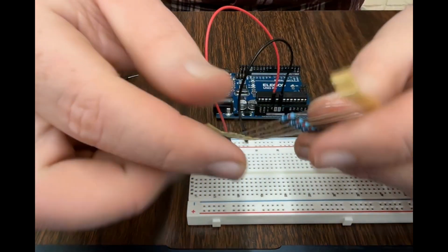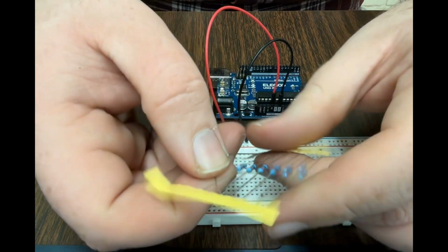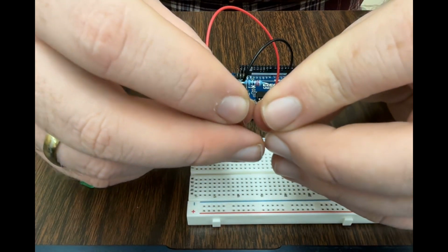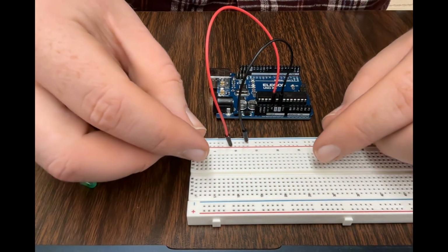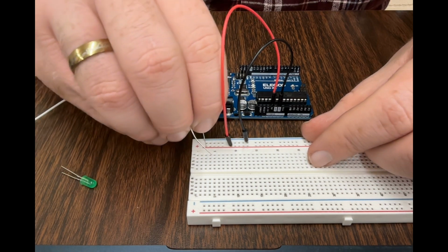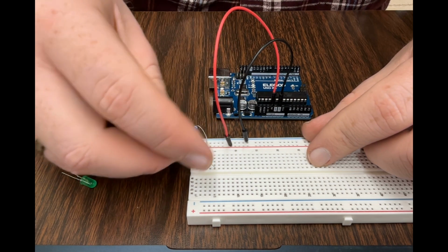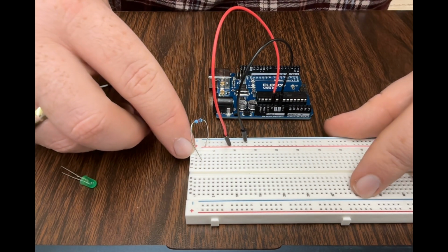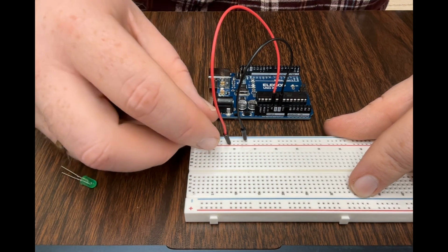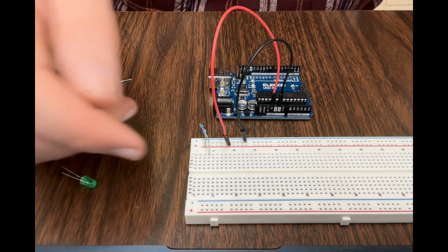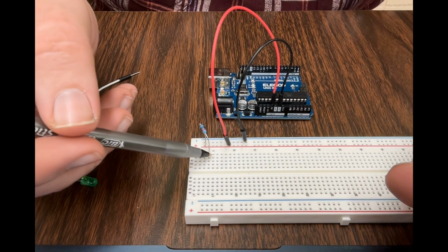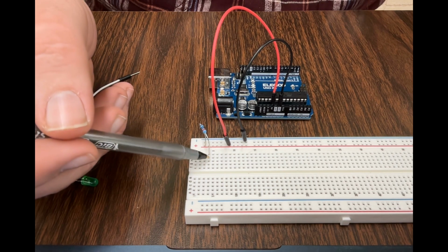So then we're going to take our resistor. These come out pretty easy. You just kind of pluck them out. You bend it such that it's a U shape. And we're going to jump our resistor from our positive terminal. Let's jump it to about, let's do, this right here is J. So let's do J4. Okay. So now, once we plug this in, this entire row right here is positive.